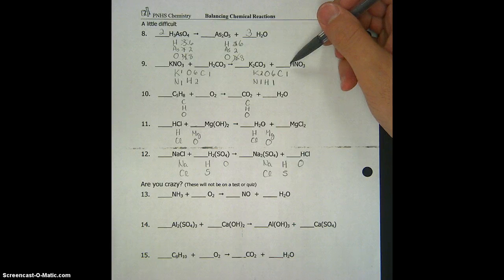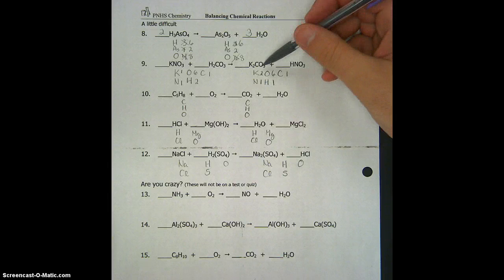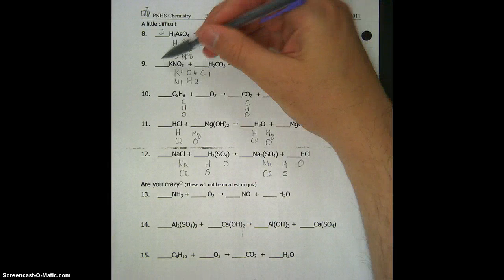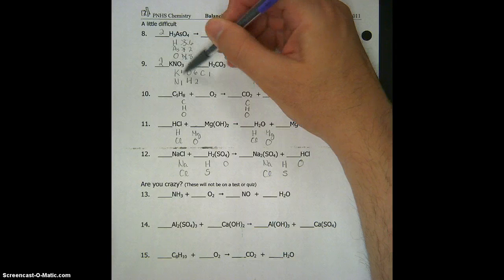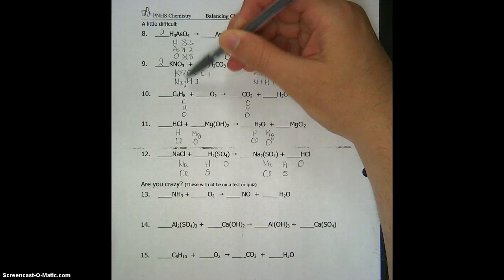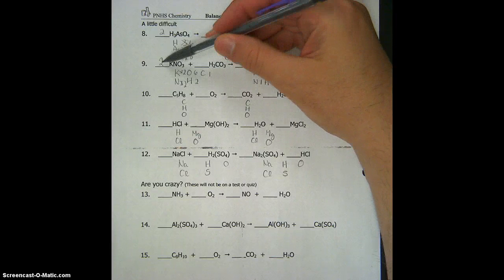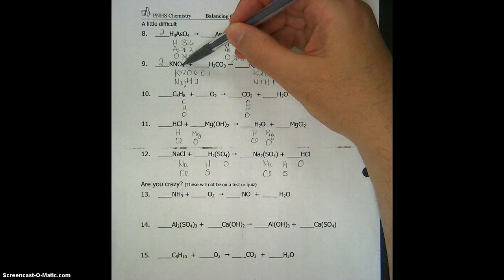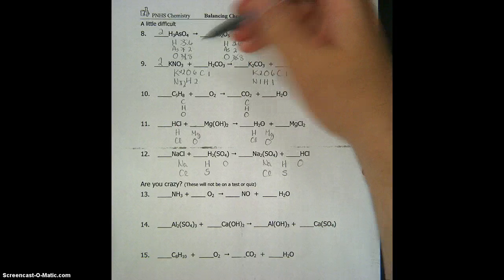The potassiums aren't perfect, but you know, we're pretty awesome. We can probably handle that. So I'm going to put a 2 on the left, and that changes my potassium total. It also changes my nitrogen total, and it messes with my oxygen. I have 6 from this chemical now, and 3 here for a total of 9.